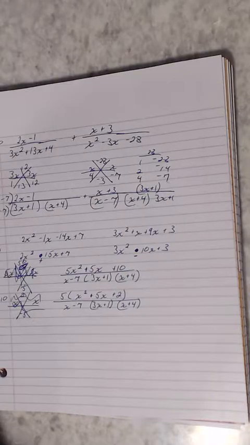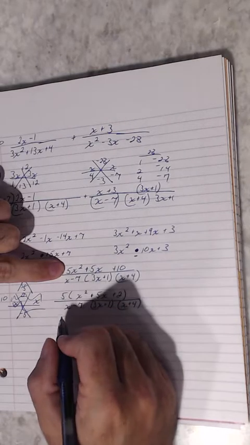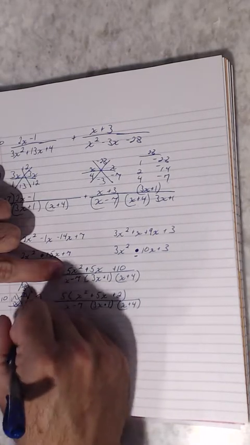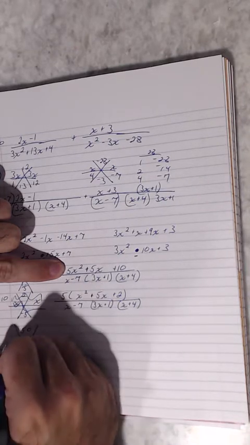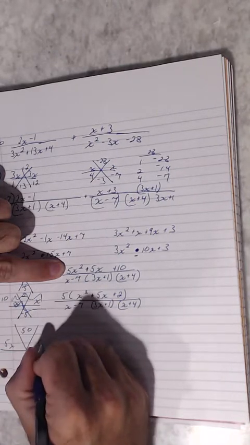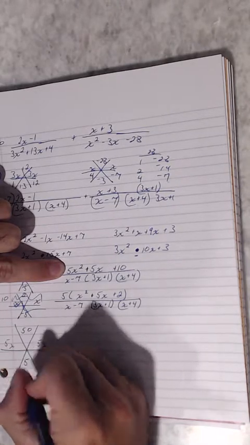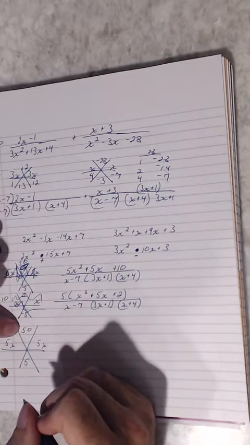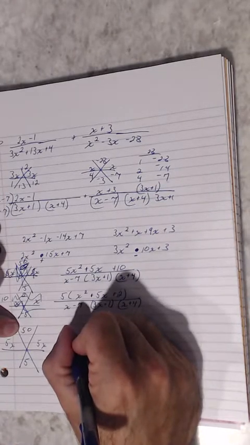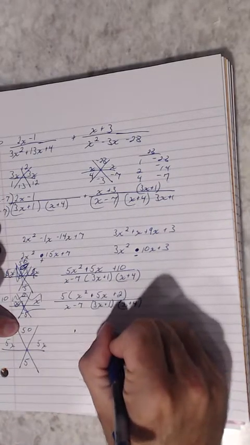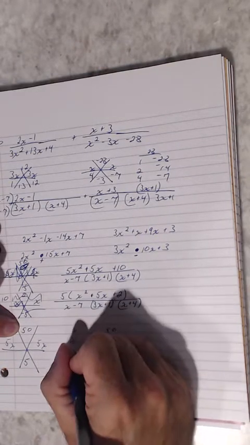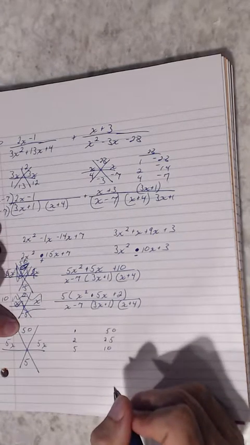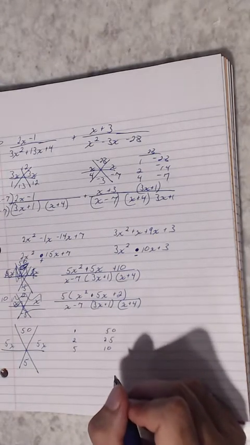I'm saying it does, it may not. Alright, let's go back to this one. So that's going to be 50. This is going to be 5x, 5x. This is going to be 5. Alright, I need the factors of 50. 1 and 50. 2 and 25. 3 and nothing, 4 and nothing, 5 and 10. 6, 7, 8, 9, nothing.